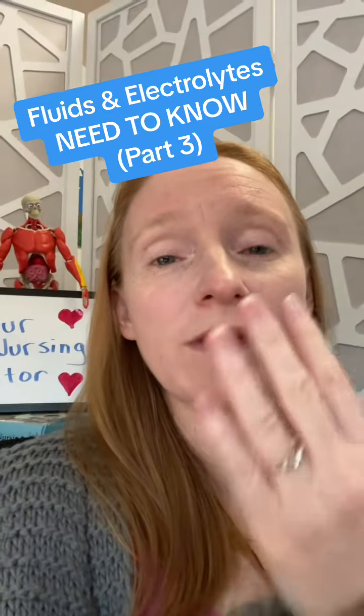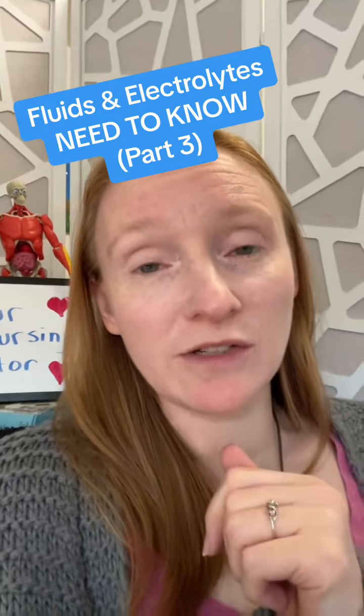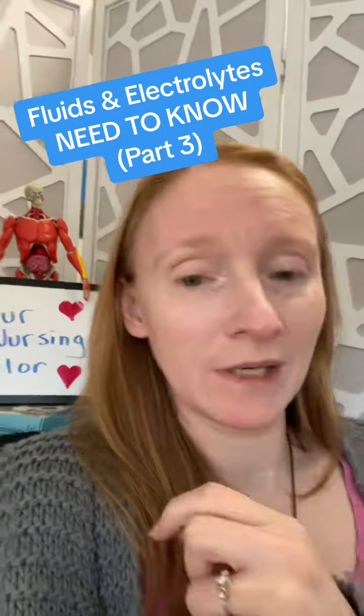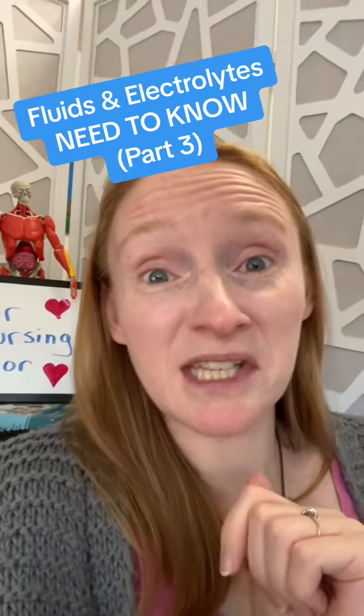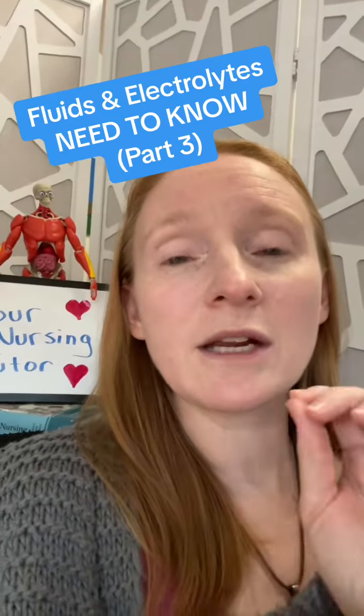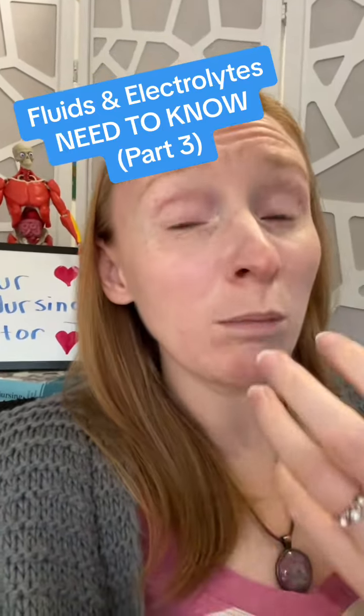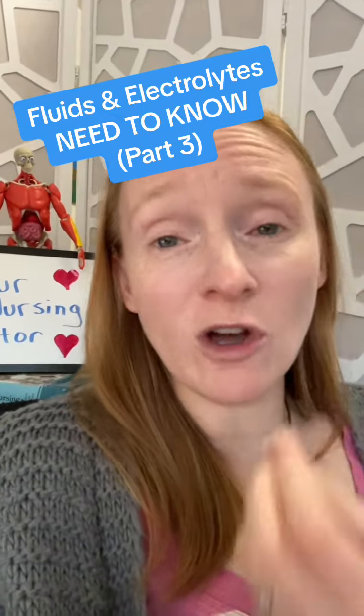And it's one of the 4 things that you have to know about fluids and electrolytes to be successful in nursing school. Not quite as important as osmosis and diffusion, but still a decently major player. Oncotic pressure is kind of like the magnetic pull that proteins have on water.